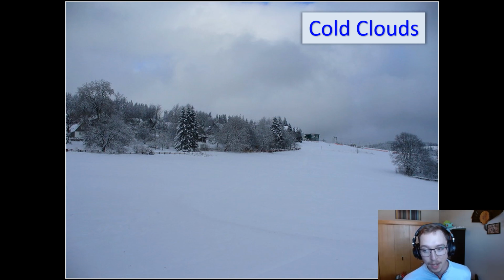Oftentimes there's a scarcity of those ice condensation nuclei in the atmosphere. Therefore, when the in-cloud temperature is between 0 and negative 40, it's mostly supercooled water rather than ice. This observation is important, again, in the formation of lightning and hail.